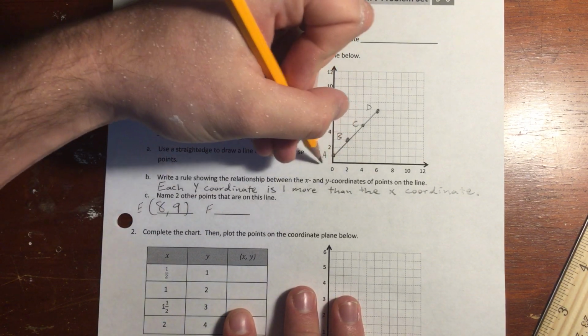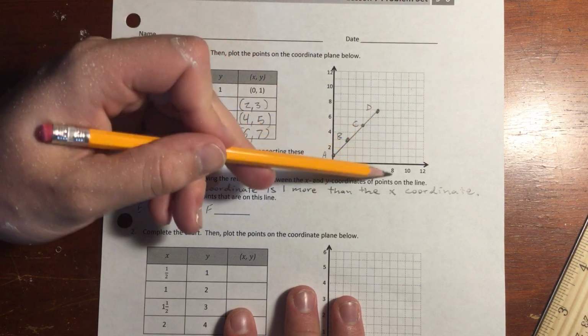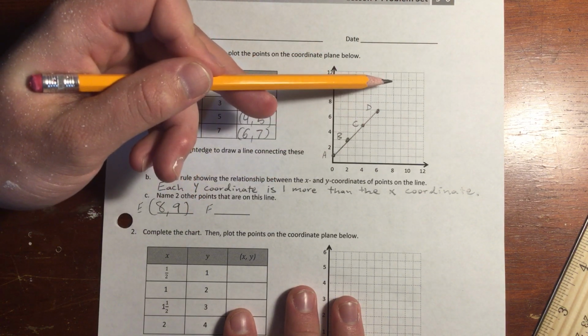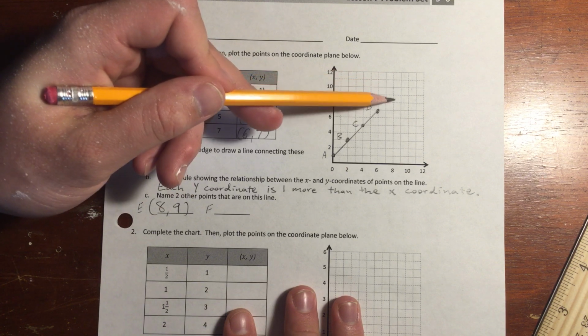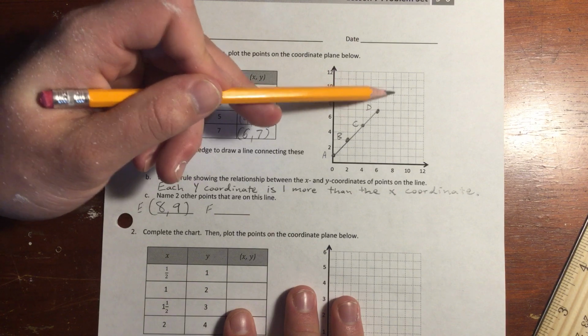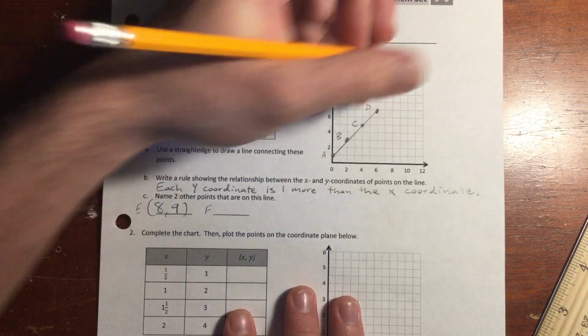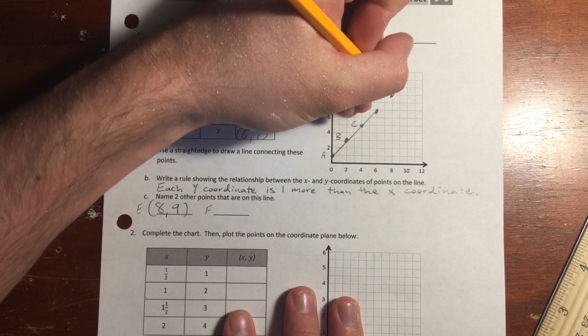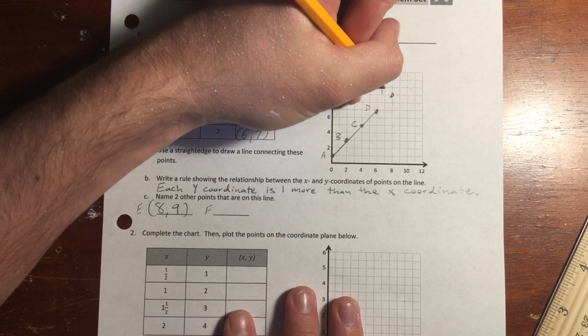So I'm going to go over 8, and then all the way up to 10, and then in between, over 8, and then all the way up to 8. And in between 8 and 10, I know it's going to be 9. So 8, and then 9, that's going to be point E.